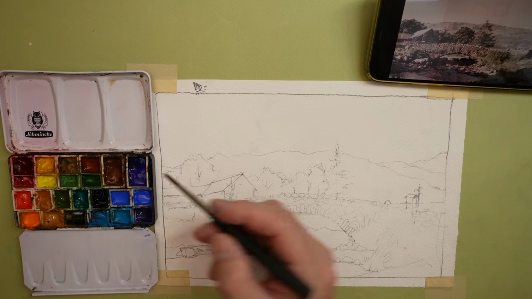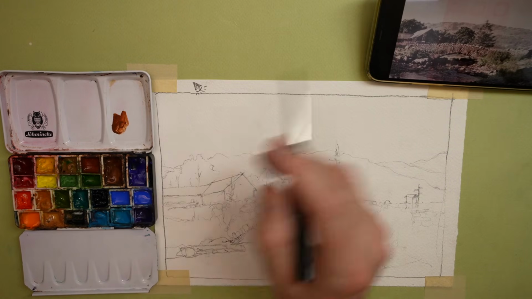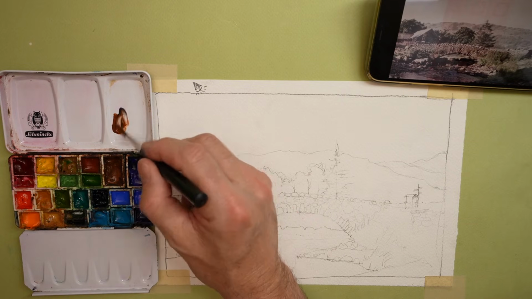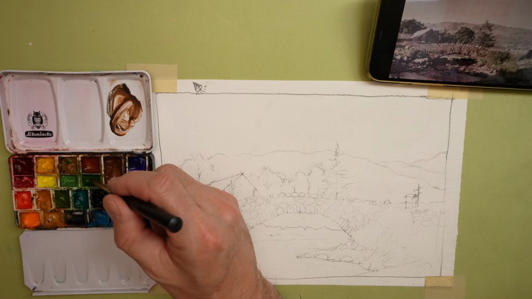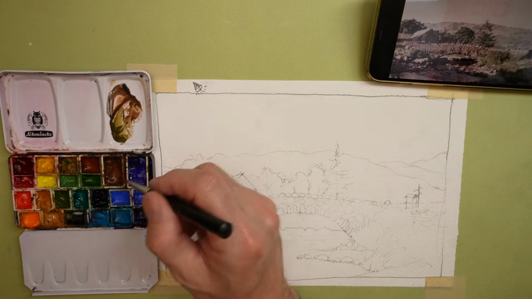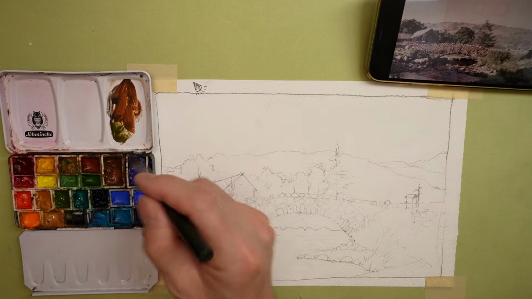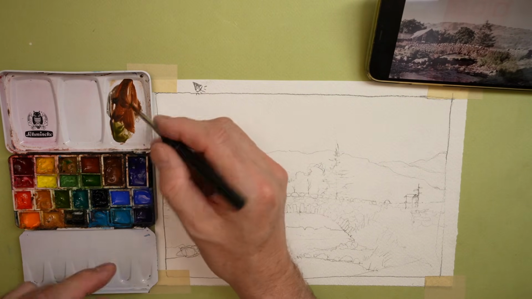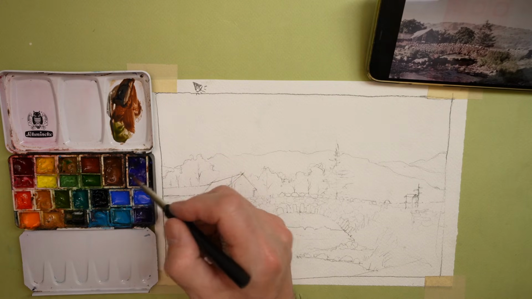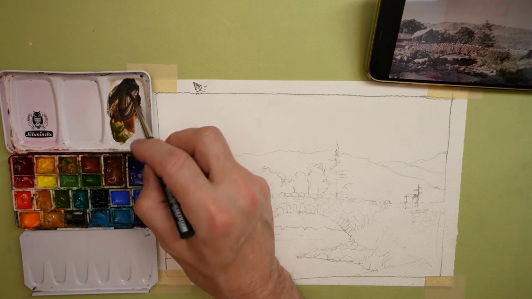This is almost like a black and white painting, or a sepia tone painting. So the cabin looks like it's pretty much very dark brown. I'll put some French ultramarine blue and burnt umber, and that'll be my dark for the cabin.